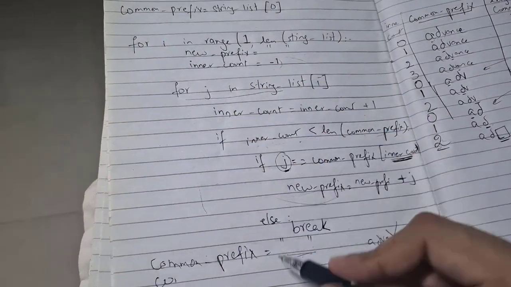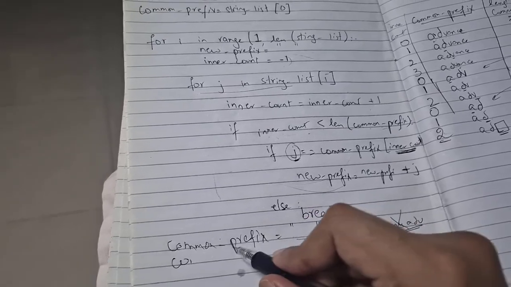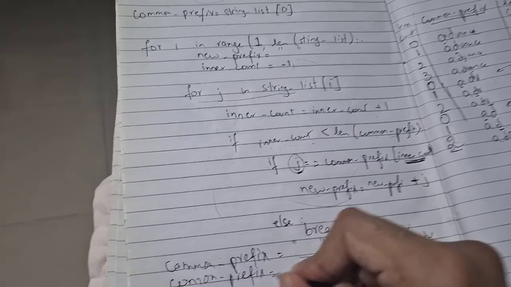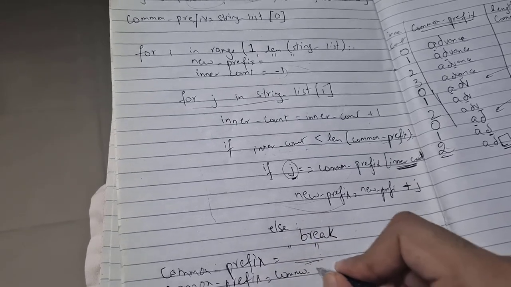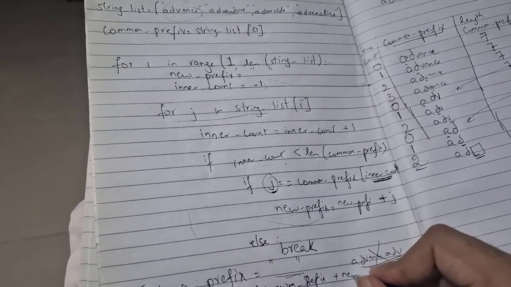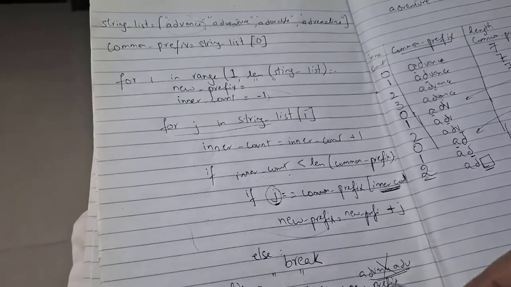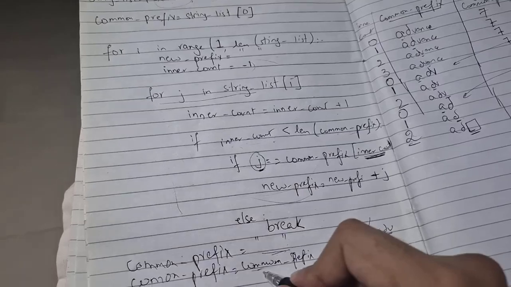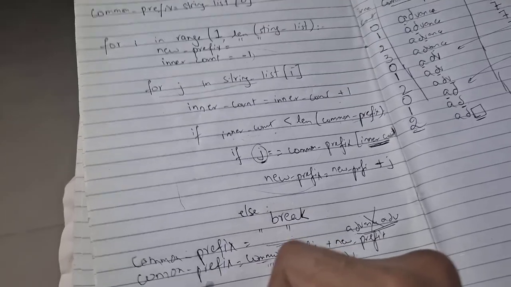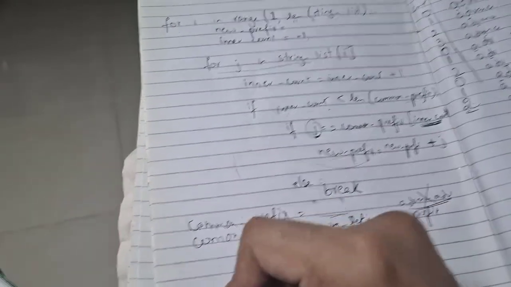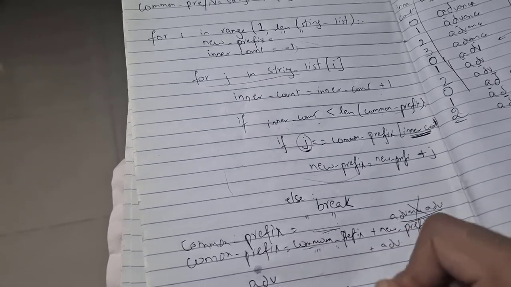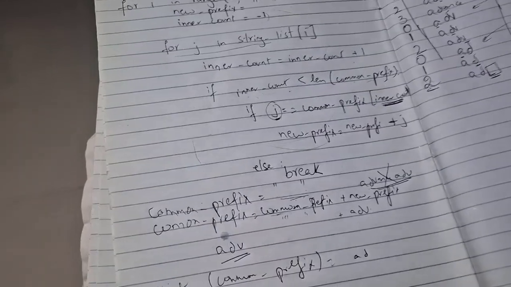So we don't want this advanced ADV. Once we come out of the inner for loop, we need to make the common prefix blank again, and then common prefix is equal to common prefix, which is blank here, plus new prefix. New prefix for adventure is ADV. So blank string plus ADV, our new common prefix would be ADV, right? And once all this is completed, we would print common prefix, and our answer would be AD. Now let's make the code.